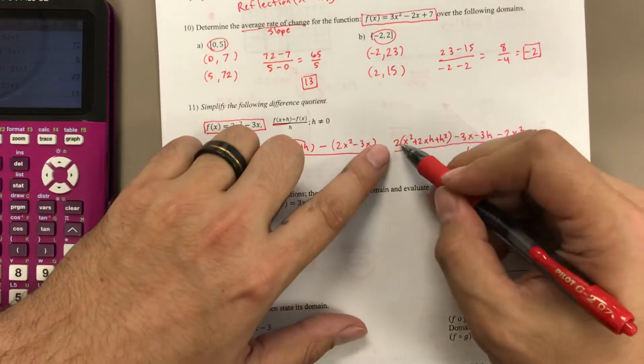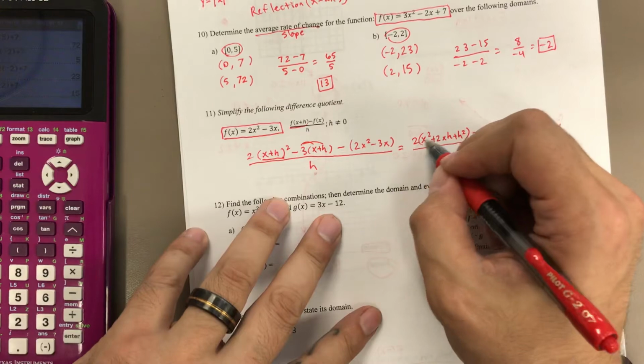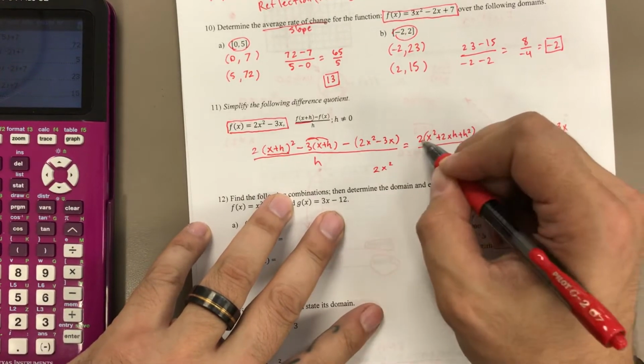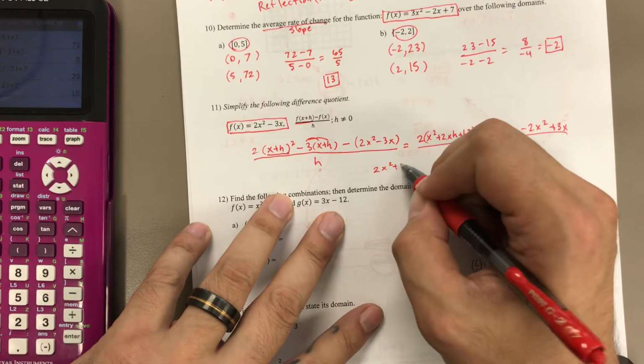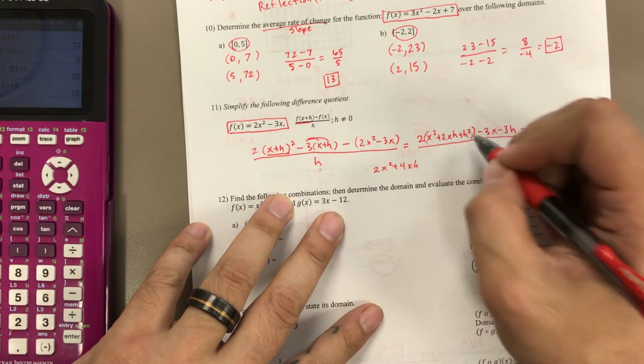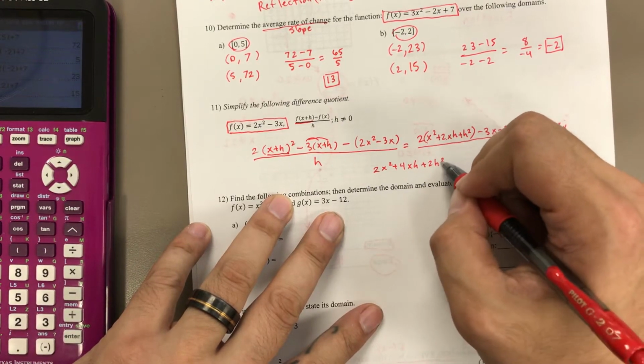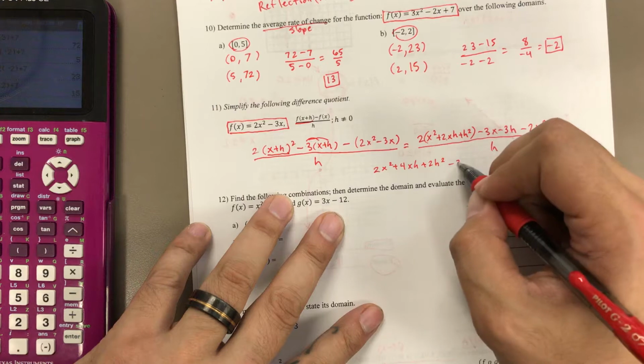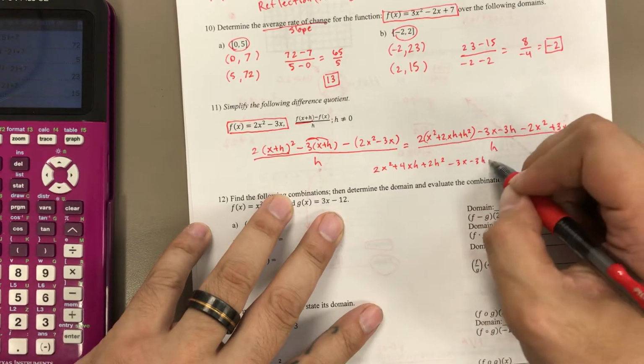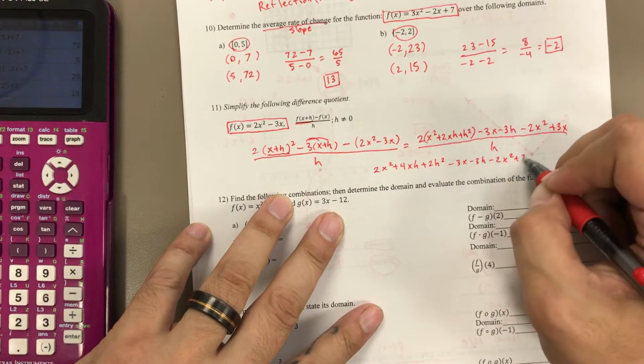Okay, now I'm going to distribute the 2 in here and see what I get. So 2 times x squared is 2x squared. 2 times 2xh is 4xh. 2 times h squared is 2h squared. And then I have this minus 3x, minus 3h, minus 2x squared, and plus 3x.